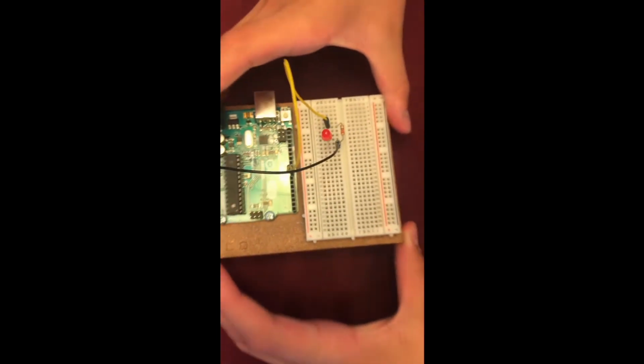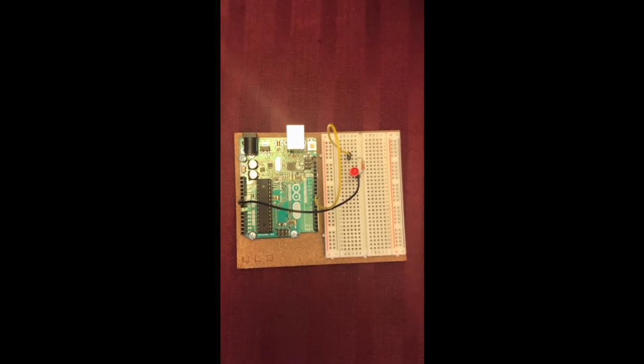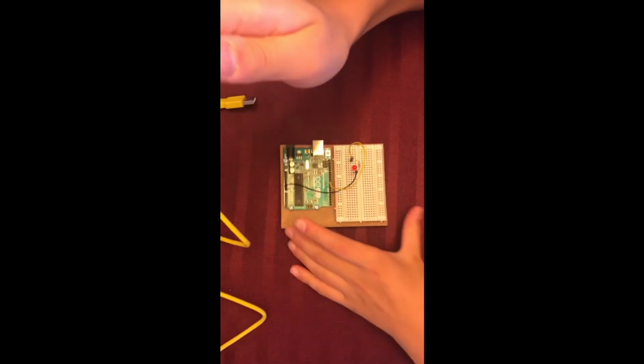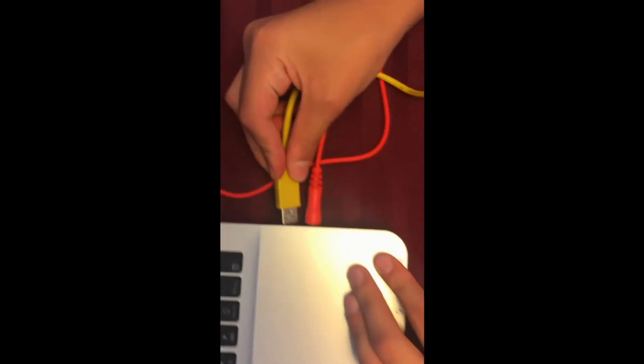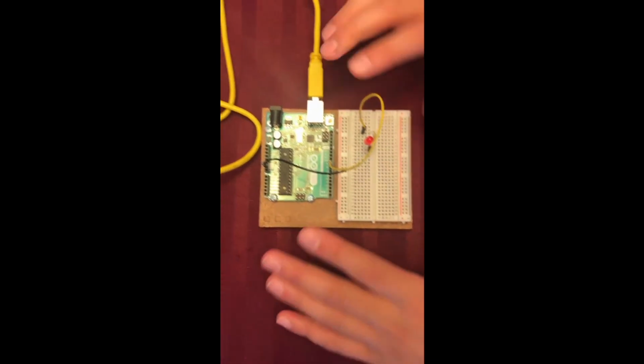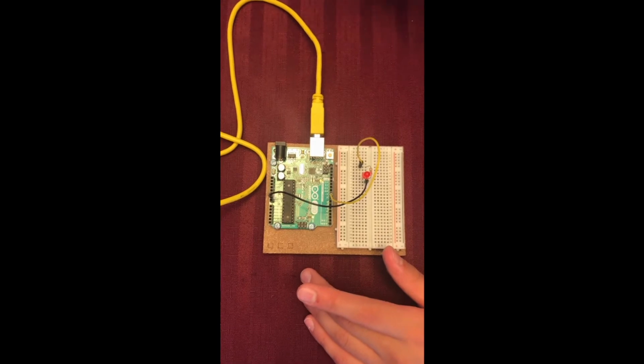So this is going to be it, and make sure, I forgot, make sure that you have this thing connected to the Arduino. So take it and just put it in and connect it. Alright, and this is going to be it for the hardware. Now I'll see you guys on the software.